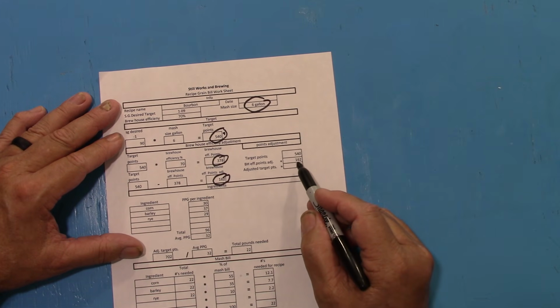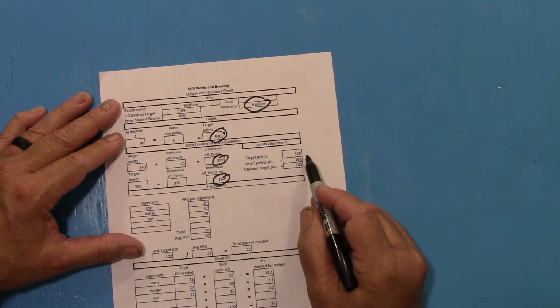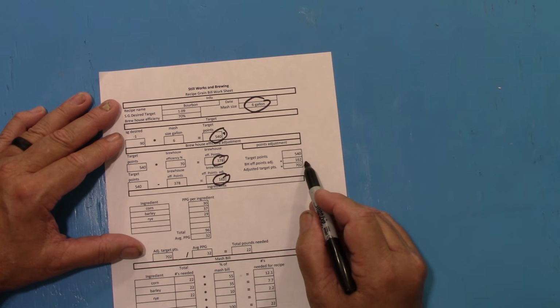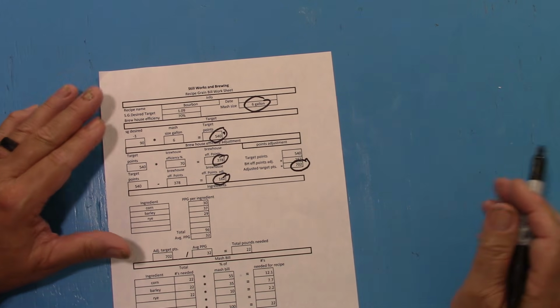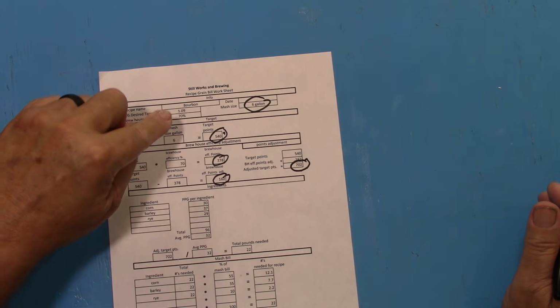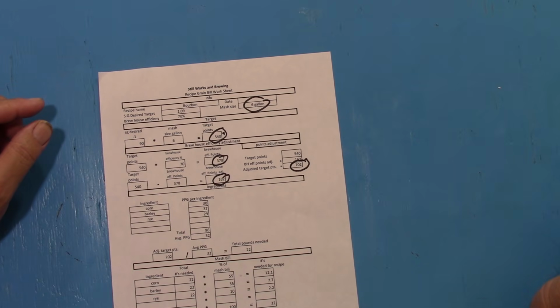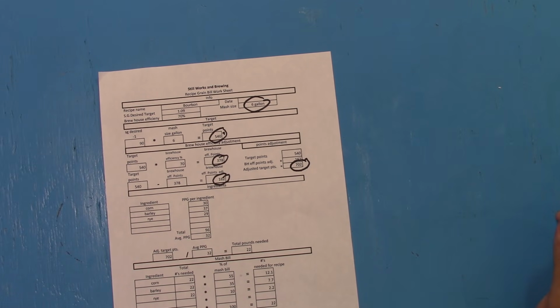Our brew house efficiency points adjusted is 162, and we add them together, so 702 points should get us close to the 1.090. All right, so now let's go do the ingredients.